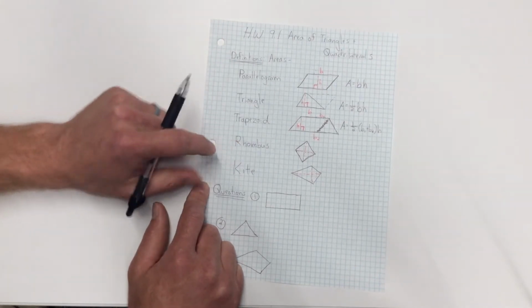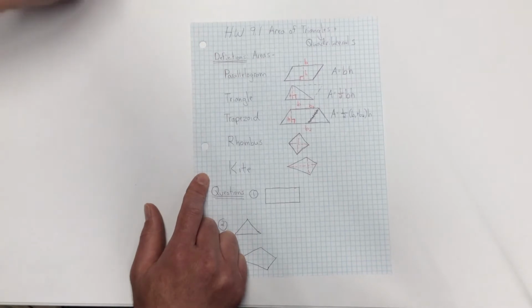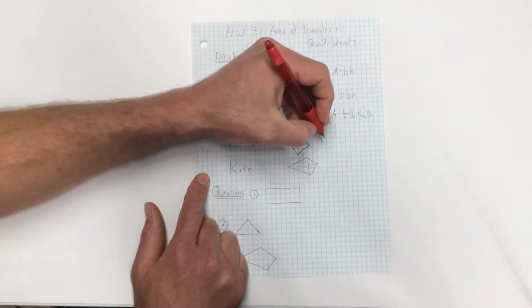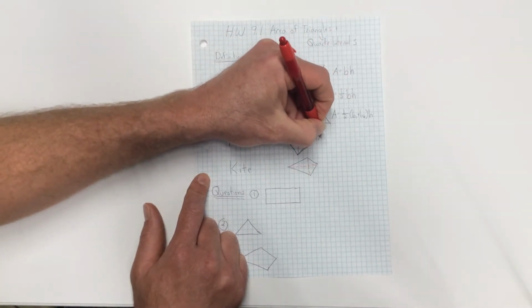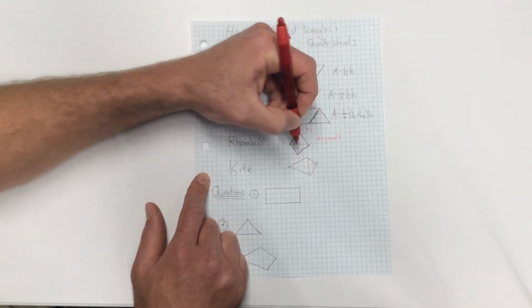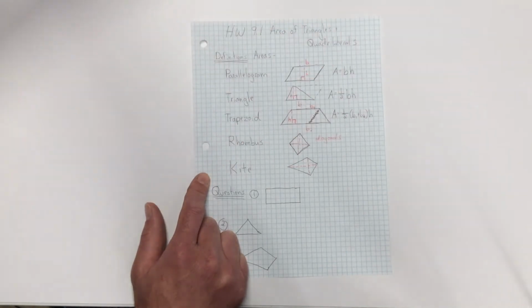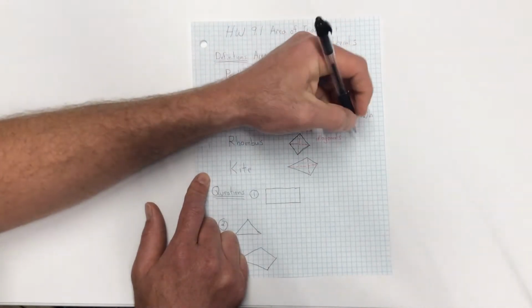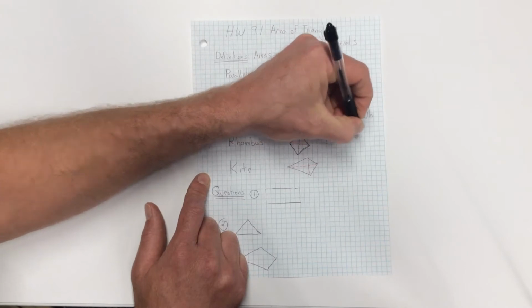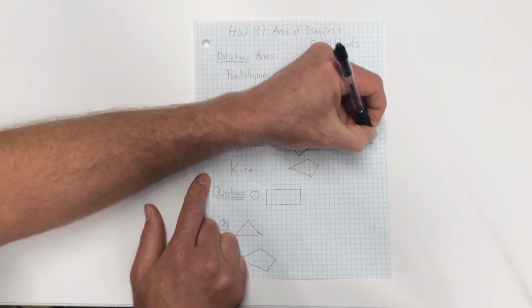Okay, then that leaves us with the rhombus and the kite. What you want to look at for the rhombus and the kite are these red lines here. These are the diagonals. I'm going to write it out. The diagonals are important in each case. They're going from vertex to vertex. For a rhombus, the area equals 1/2 the first diagonal times the second diagonal.